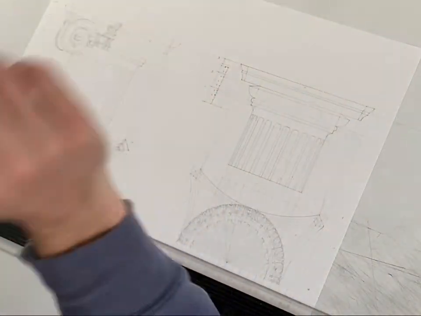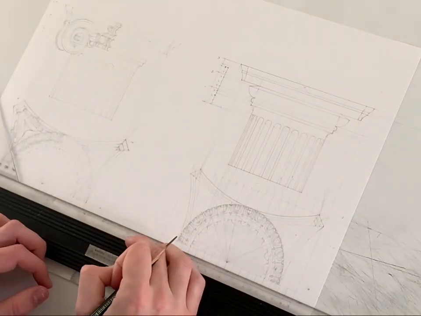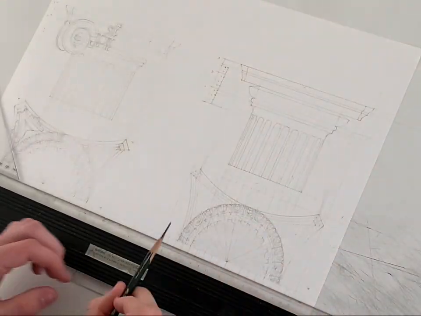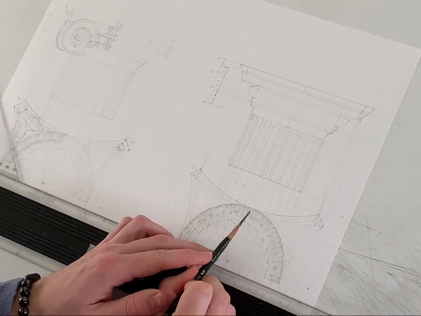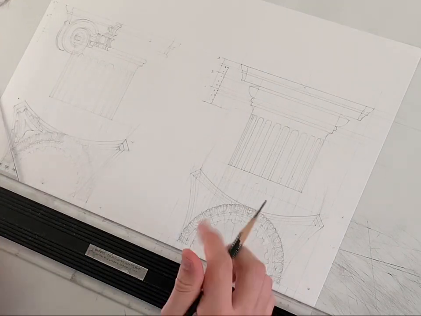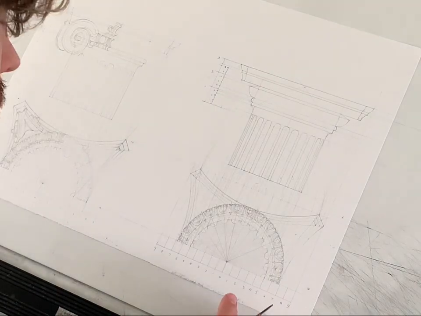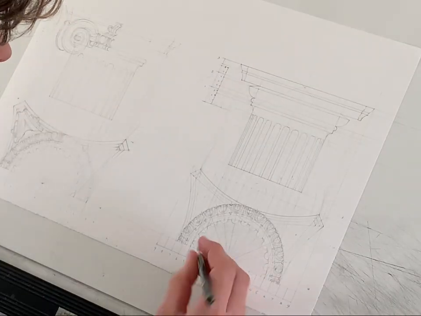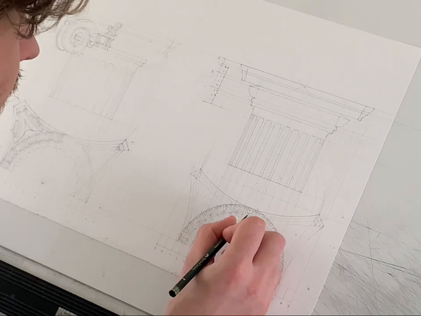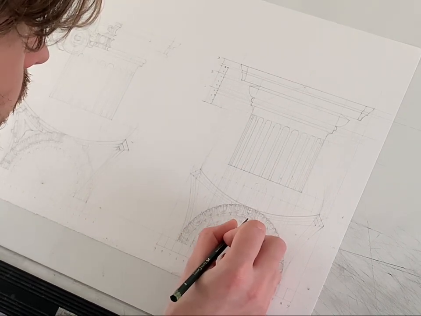Okay, so what you can do from here is all of the details you can draw, you can transfer them onto the elevation drawing now. Let's have a look. I actually forgot to draw the details in this ring here, so I'm going to do that quickly.